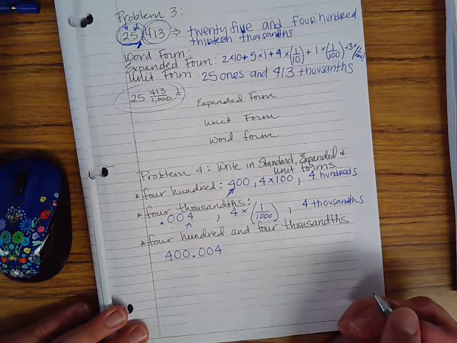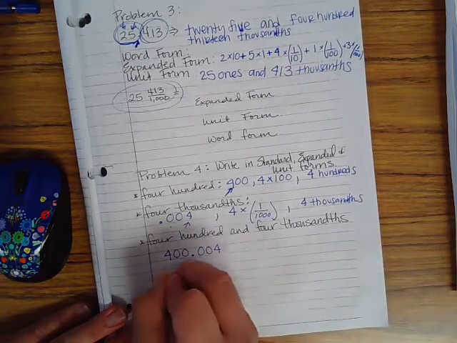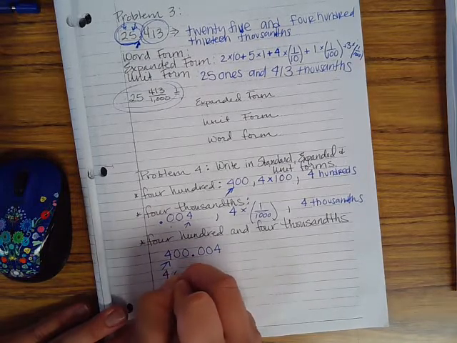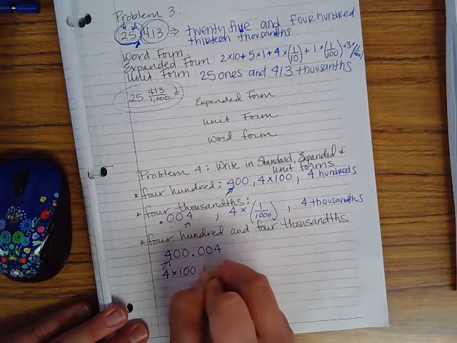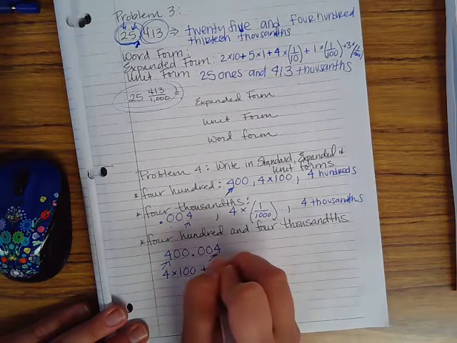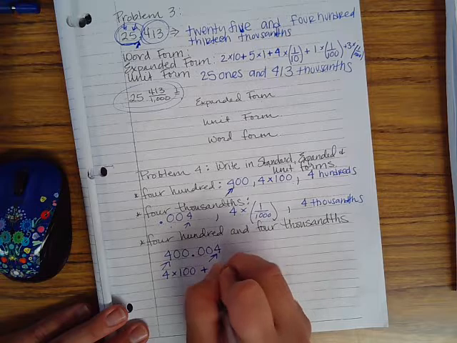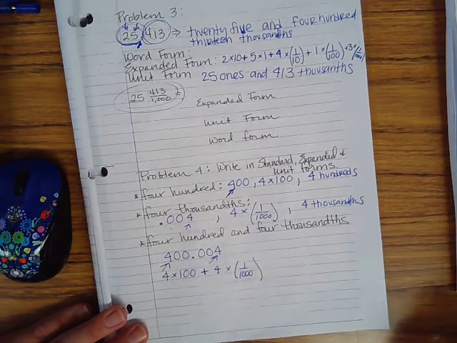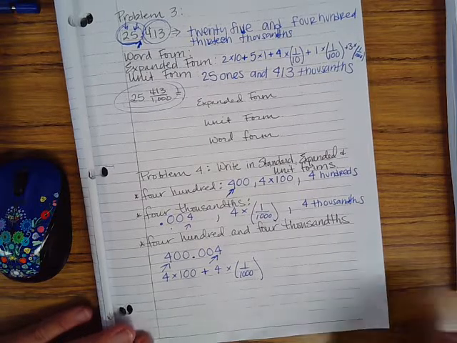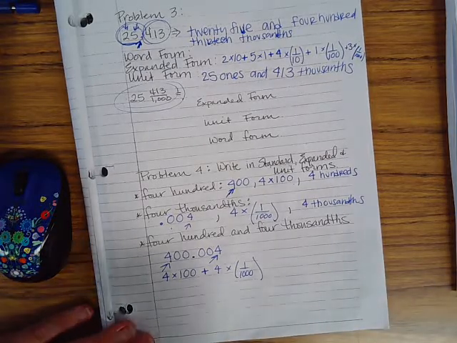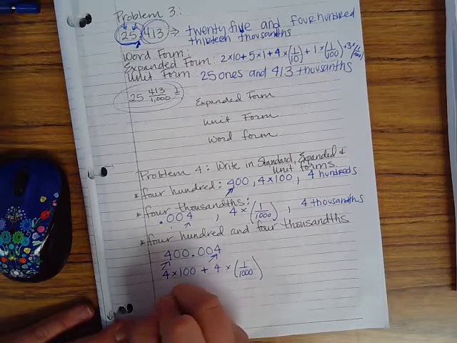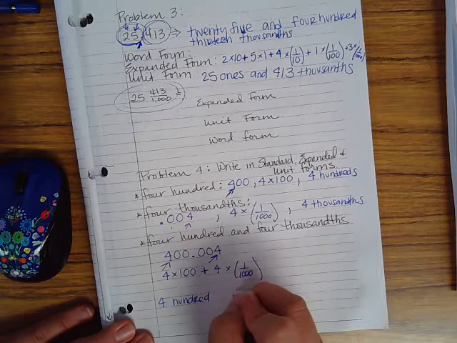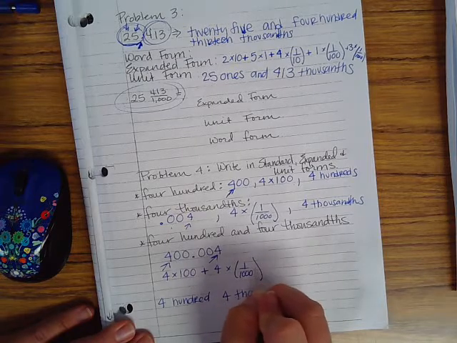When we want to do expanded form, we're going to do, this is in the hundred spot, right? So we do 4 times 100 plus, this is in the thousandth spot, we do 4 times 1,000th. Okay? And the last part, we want to write unit forms. We're just going to do 400 and 4 thousandths.